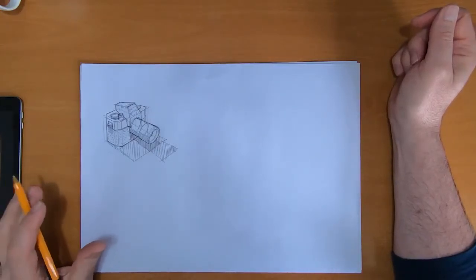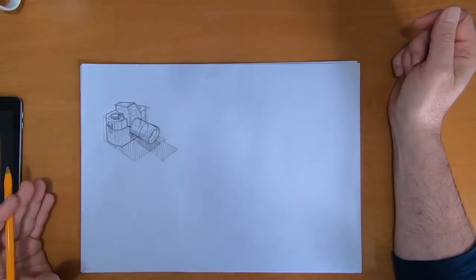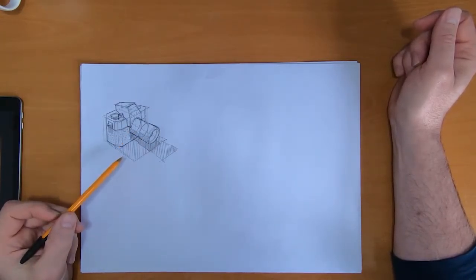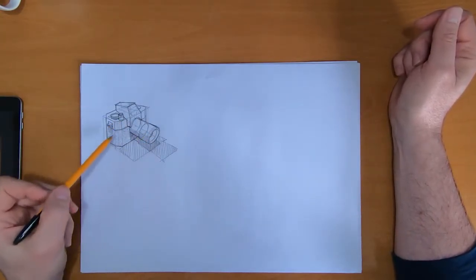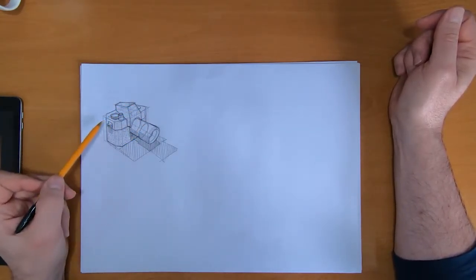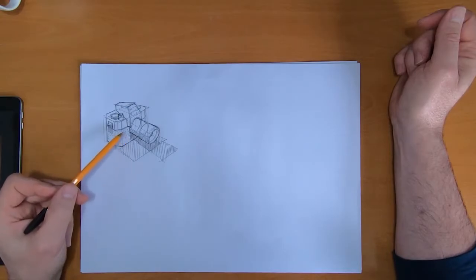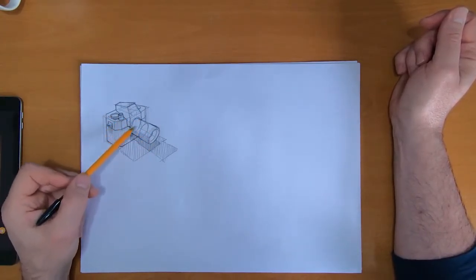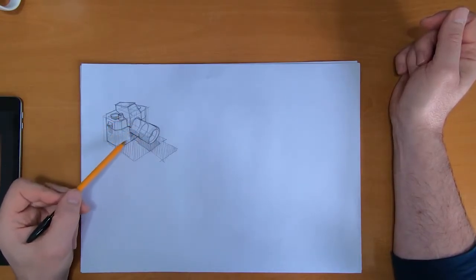Hi everyone, today I want to carry on with construction using boxes. My theme for today is going to be looking at a sketch of a generic camera. I'm going to be drawing a construction box to begin with, and then I'll look at how I'm going to add these elliptical profiles, which are going to represent these cylindrical features.